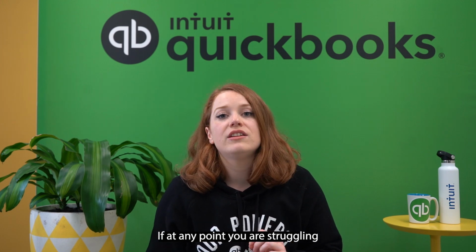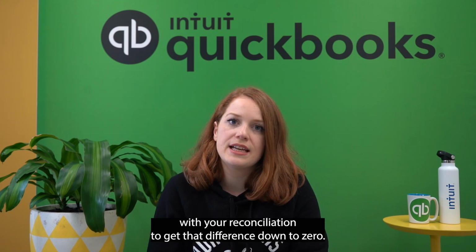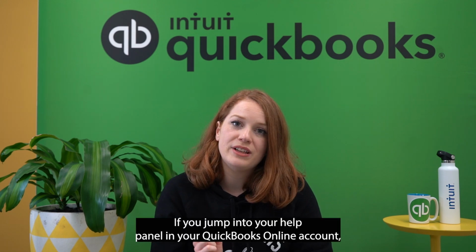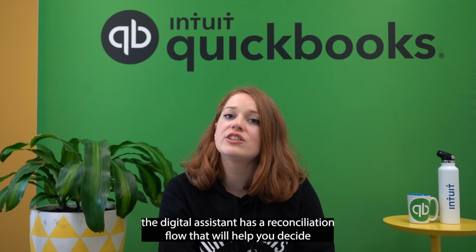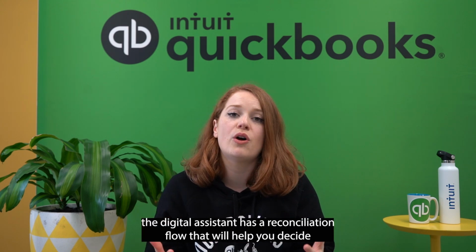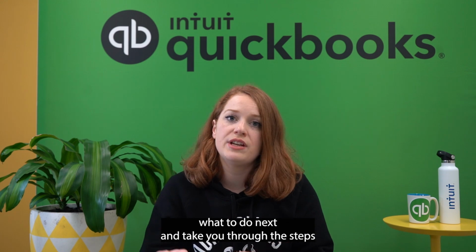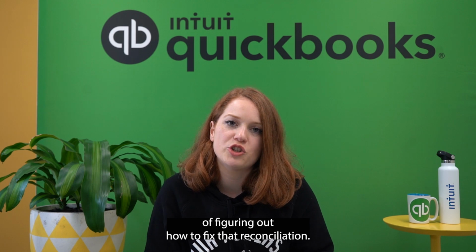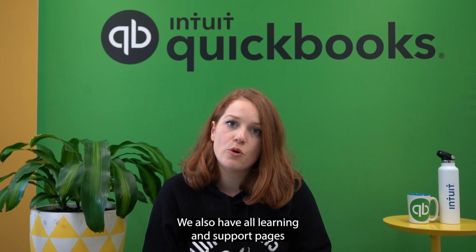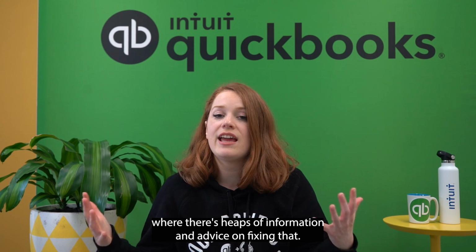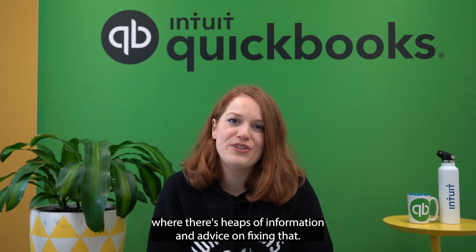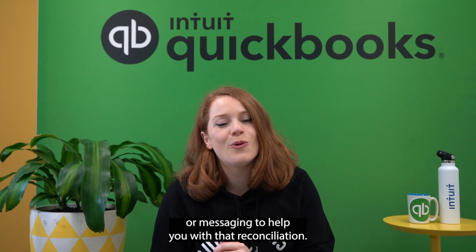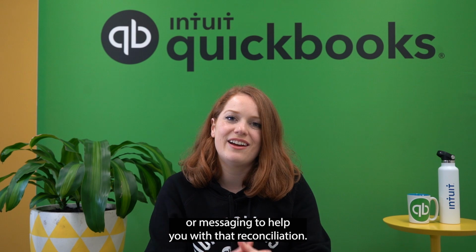If at any point you're struggling with your reconciliation to get that difference down to 0, if you jump into your help panel in your QuickBooks Online account, the digital assistant has a reconciliation flow that will help you decide what to do next and take you through the steps of figuring out how to fix that reconciliation. We also have our learning and support pages where there's heaps of information and advice on fixing that, or you can always talk to one of our friendly staff on phone or messaging to help you with that reconciliation.